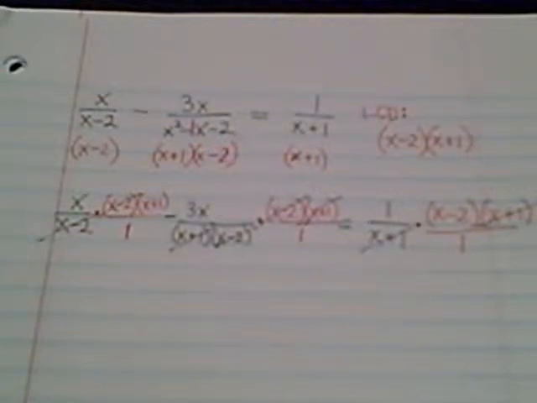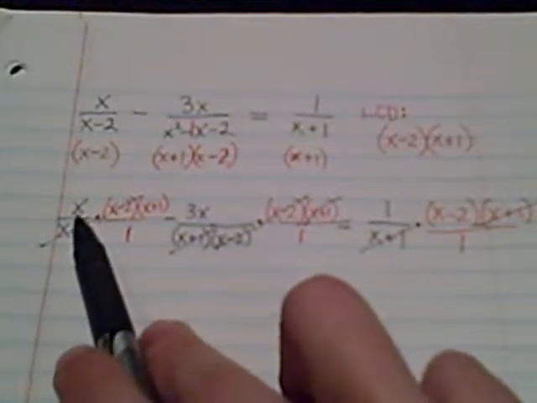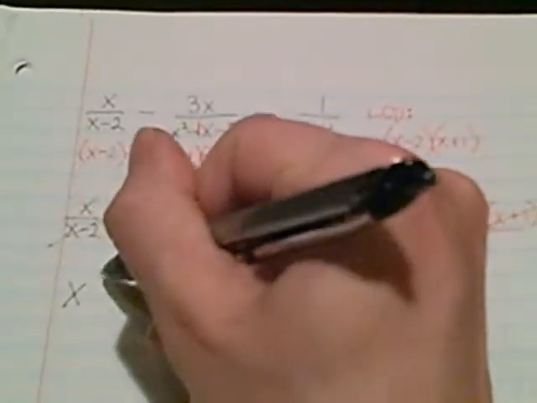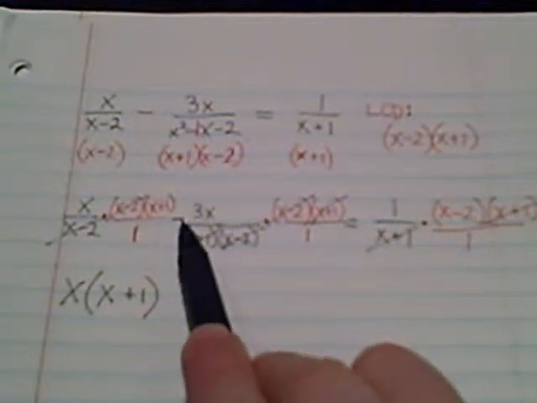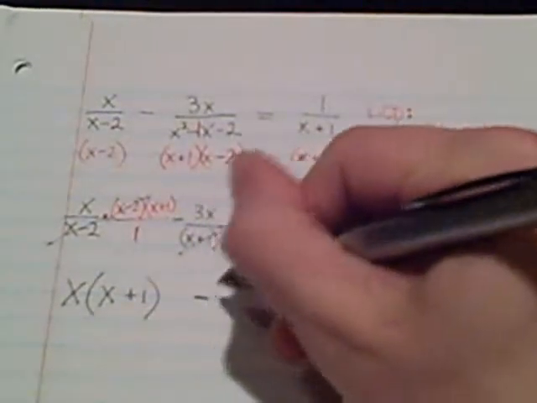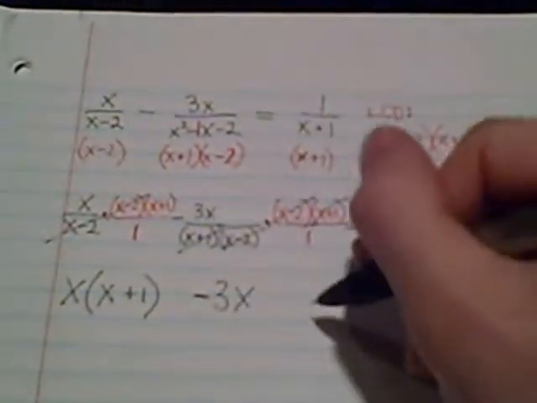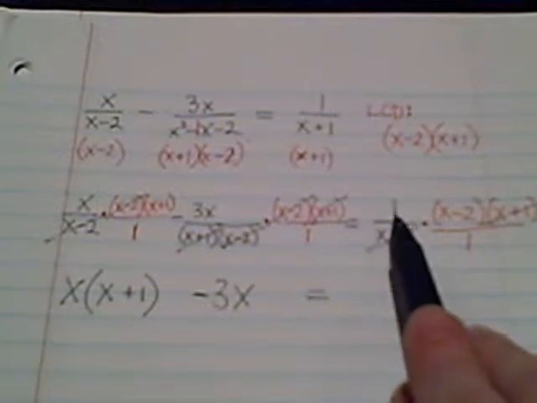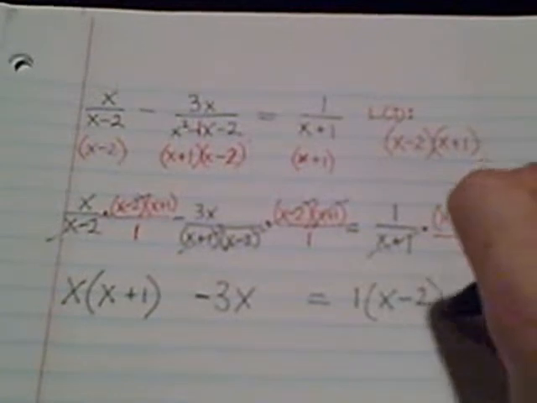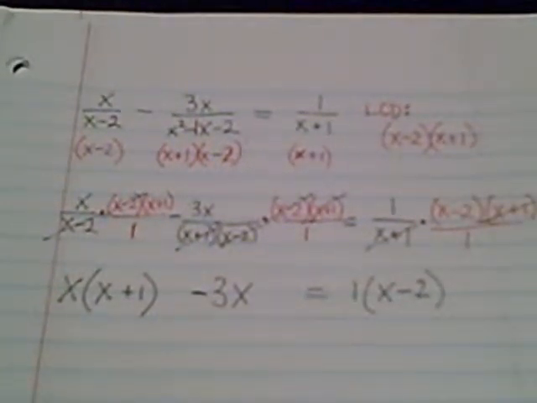Now I need to be cautious with bringing down what is left over. From the first fraction, I see that I have left over an x and this x plus 1 in parentheses. I'll bring those down. x times x plus 1. From the middle, it's a minus 3x with nothing left. Everything else was canceled. Minus 3x. And on the right side, we have a 1 times x minus 2. If you said, well, that's just going to be an x minus 2, absolutely, I agree with you. I just wrote it in there.